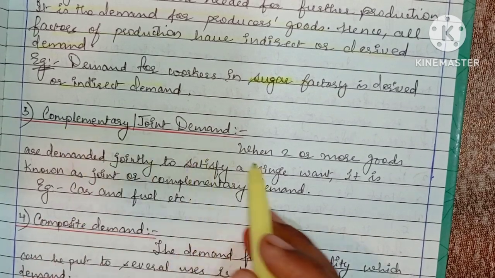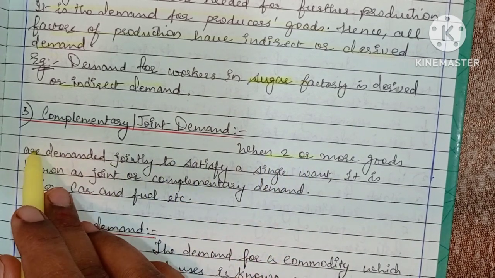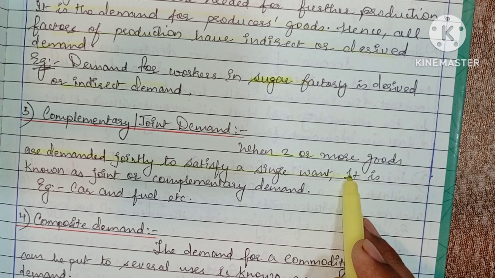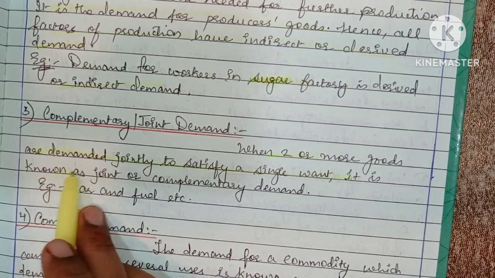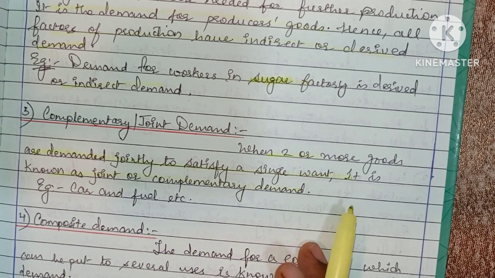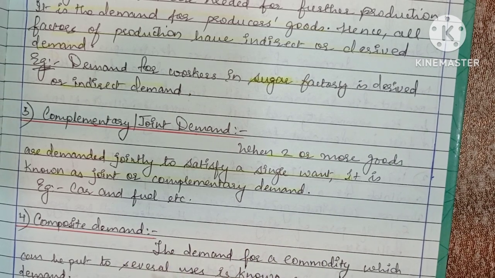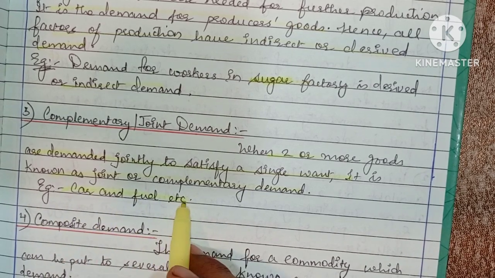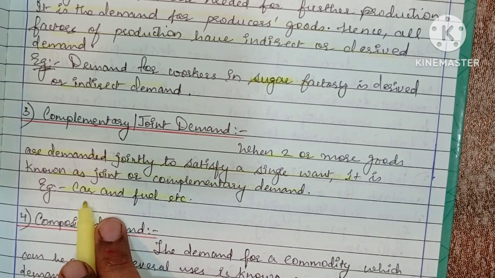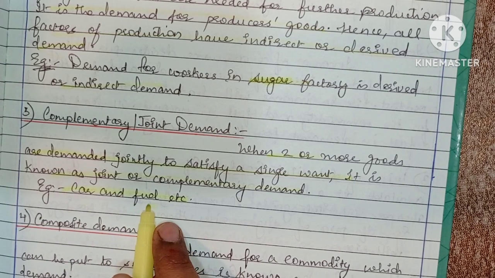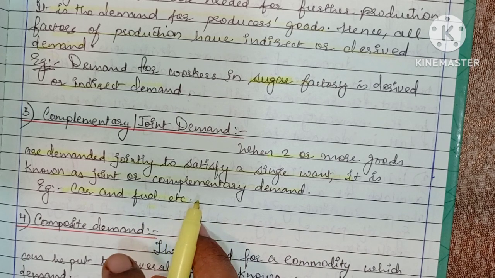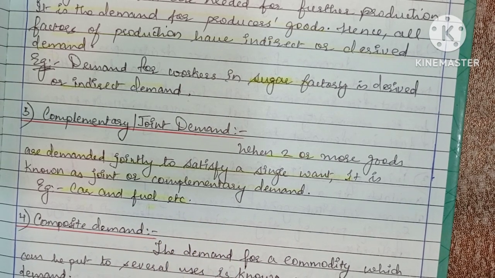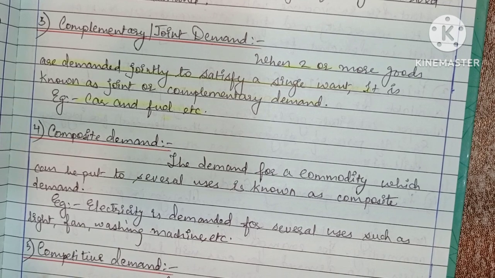Now complementary or joint demand. When two or more goods are demanded jointly to satisfy a single want, it is known as joint or complementary demand. Complementary means without one you cannot satisfy the other demand. If you buy a car, you also need petrol or diesel, so that's a joint demand. When you buy a car, you definitely have to buy the fuel, whether it is petrol, diesel, gas, whatever it is. So these are the complementary demands. You just can't buy a car and keep it without adding fuel to it.